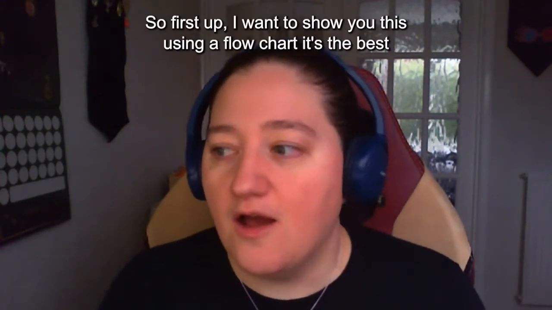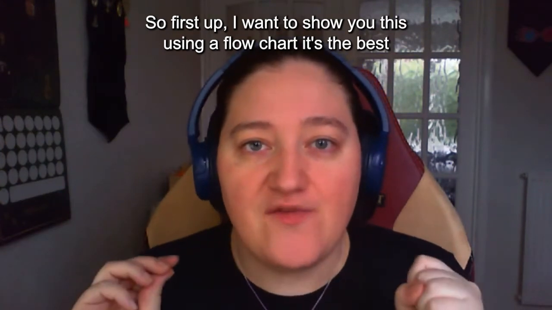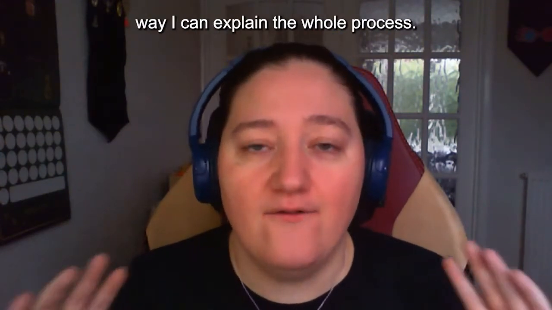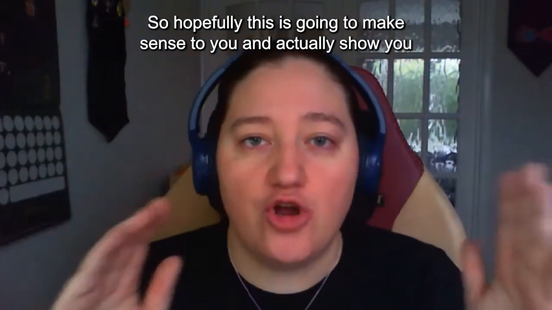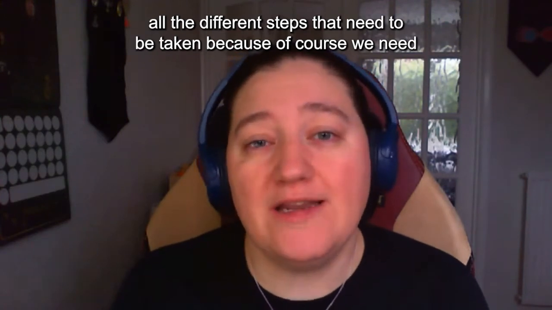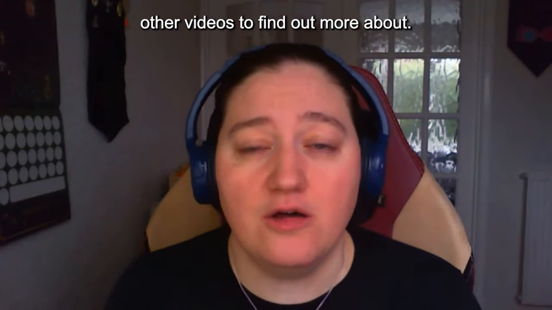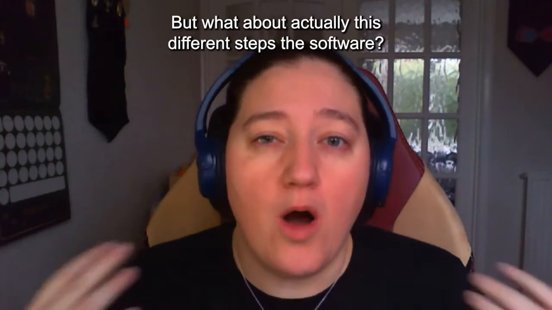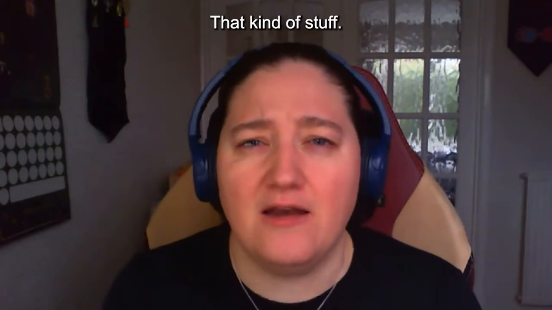So first up, I want to show you this using a flow chart. It's the best way I can explain the whole process. So hopefully this is going to make sense to you and actually show you all the different steps that need to be taken. Because of course, we need to come up with the lead magnet idea, which you can check out one of our other videos to find out more about. But what about actually these different steps, the software, that kind of stuff?